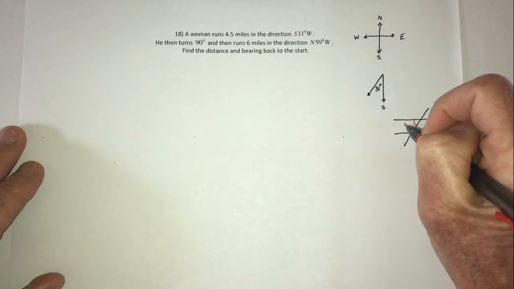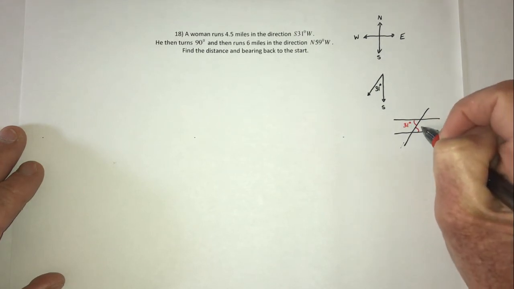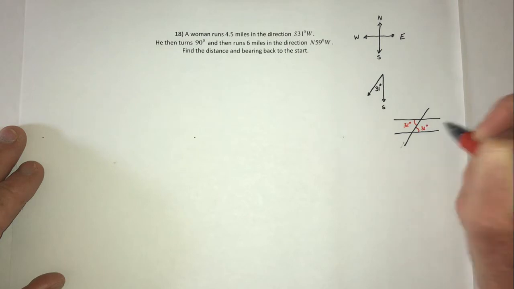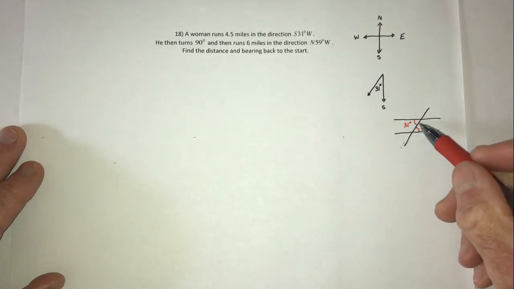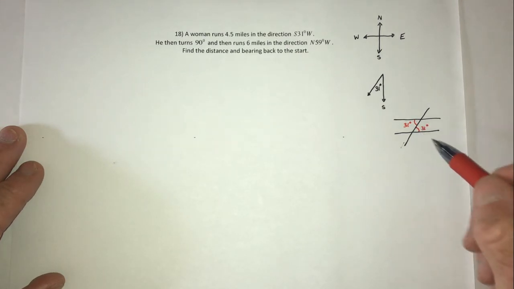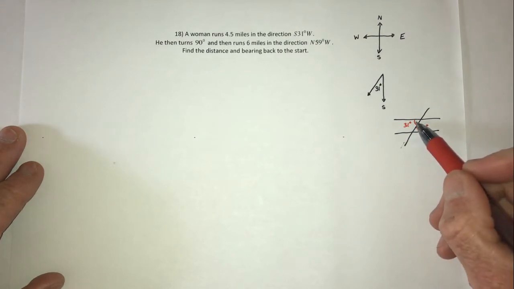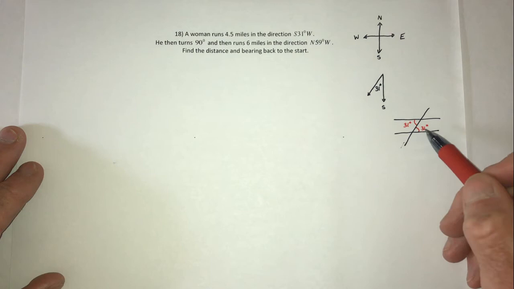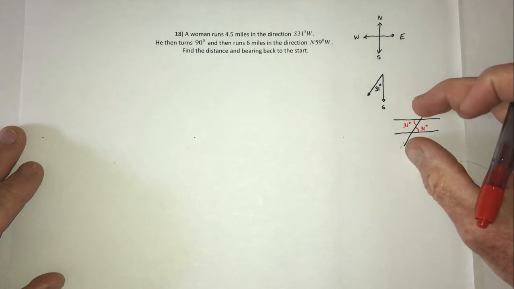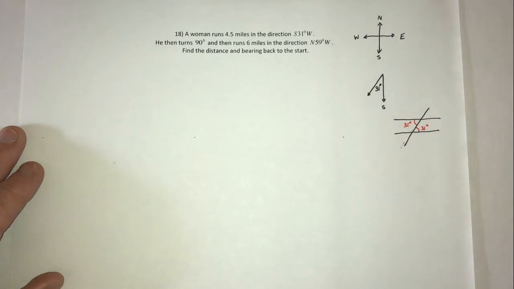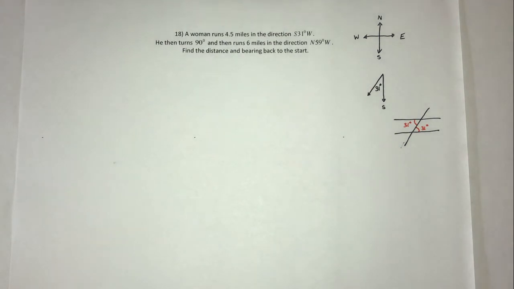So if this one measures 31 degrees, then this one will be 31 degrees. Those are called alternate interior angles, and they're always congruent. They alternate across the transversal, and they're both inside of the parallel lines, so they're called alternate interior angles.